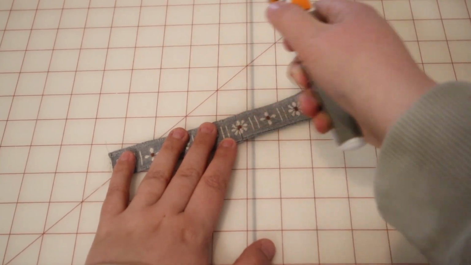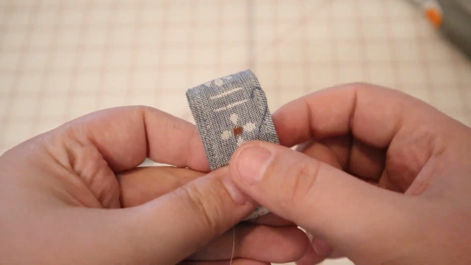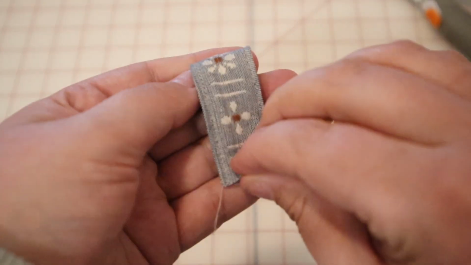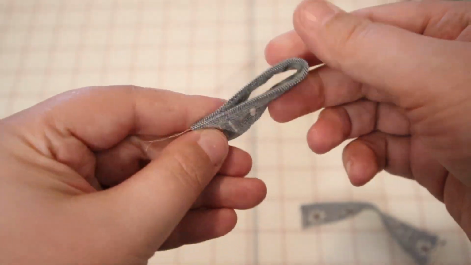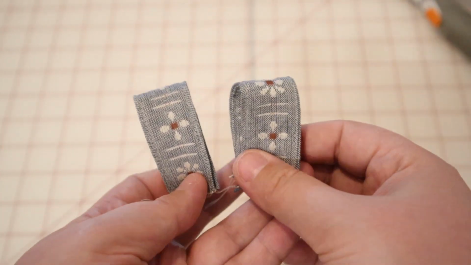I just needed one strip because I'm going to be doing zipper tabs. And then you basically just take each of those and fold them to make a zipper tab. If you want to zigzag stitch their loose threads together at the very end where they meet, you can. I didn't really care to. And then we're going to set these aside for the next step that we'll be completing.